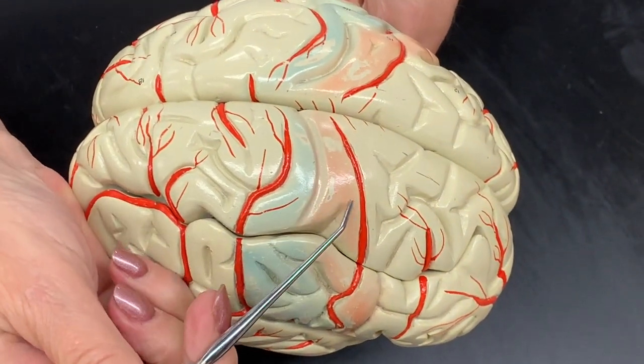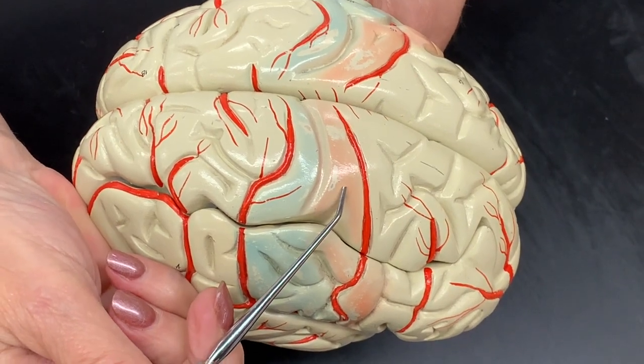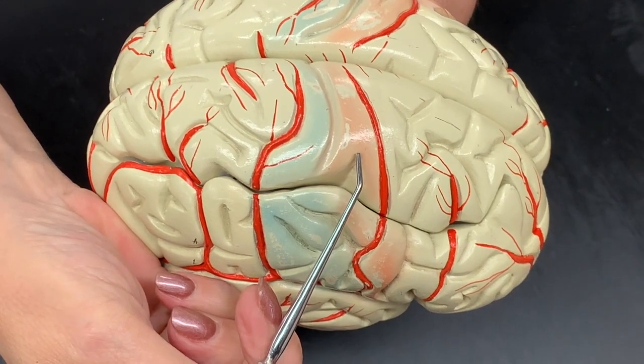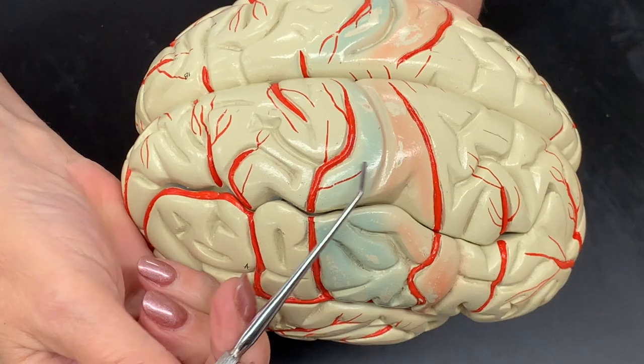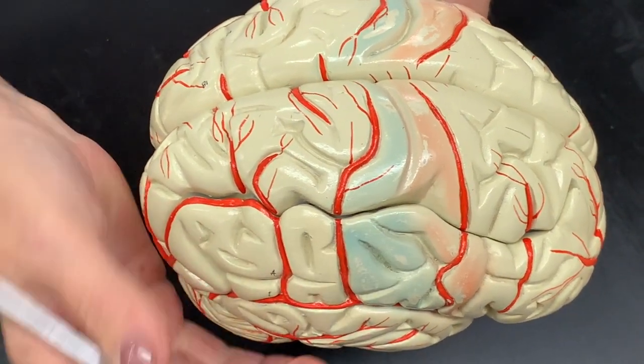If we look just anterior to the central sulcus, we find the pre-central gyrus. The pre-central gyrus is your primary motor cortex. And if we look behind this, we find our post-central gyrus. That's our primary sensory cortex.